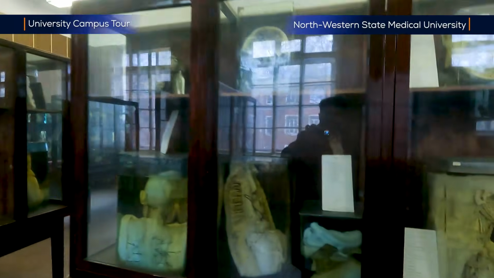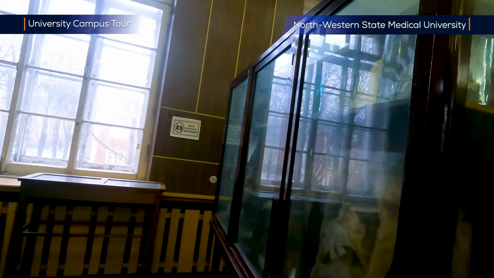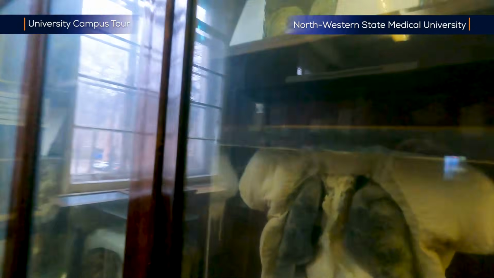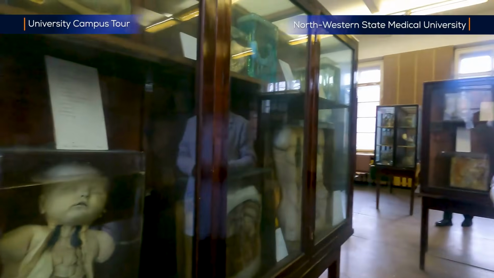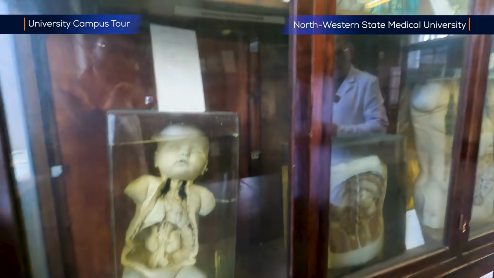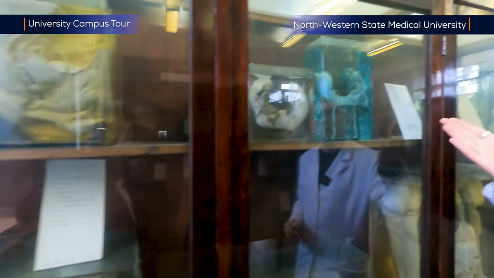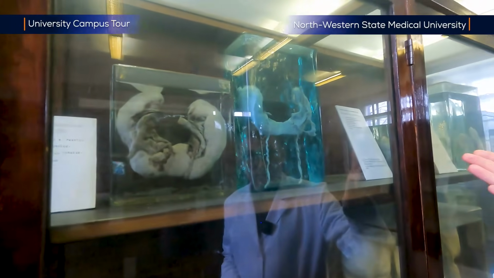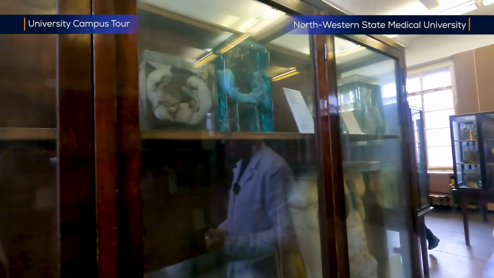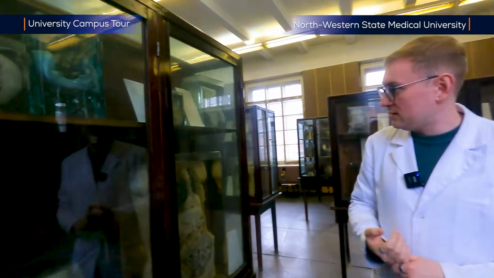Now, the next box includes specimens of some organs of urinary and reproductive system. Now we can see here not only normal organs, we can see here one variant of abnormality. Now, this abnormality of kidney is called horseshoe kidney.